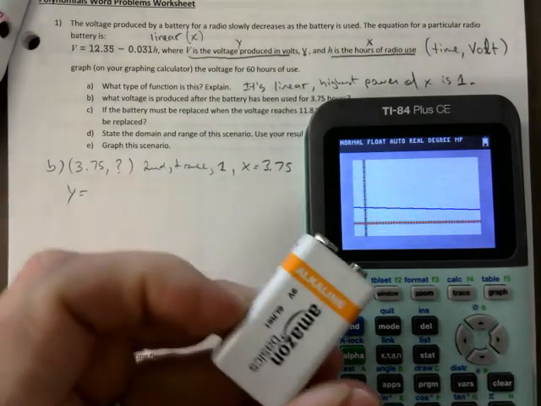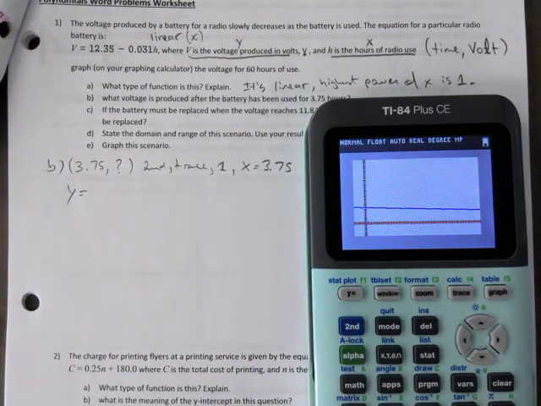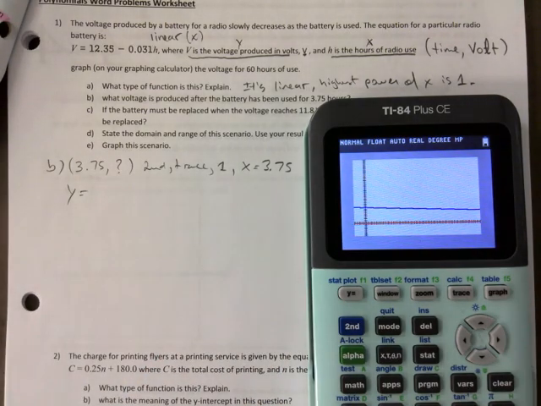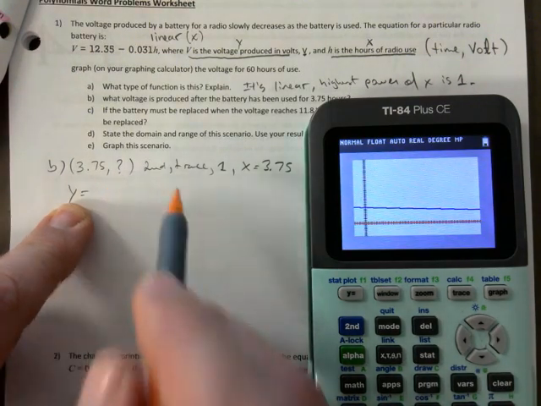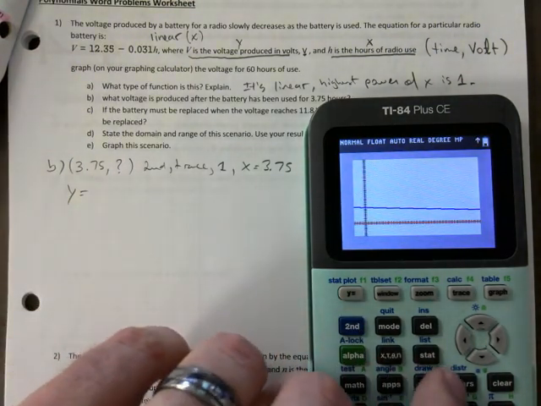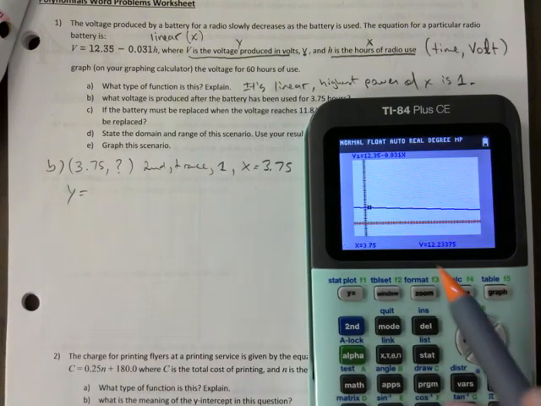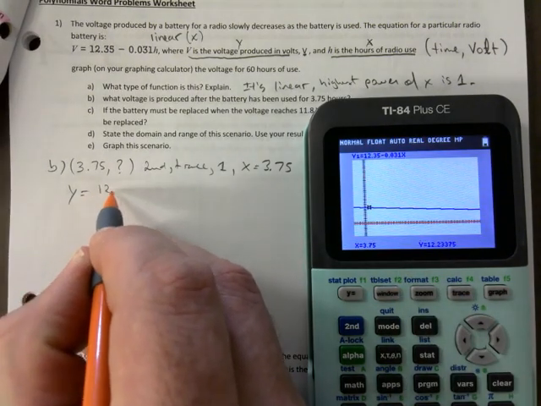So the voltage isn't going to drop just drastically, right? It's not going to, after an hour, stop working. So that's why it's going down slowly. So try to picture the scenario here. Anyways, I think we've got enough to just go second, trace 1, 3.75, and the voltage is 12.23.